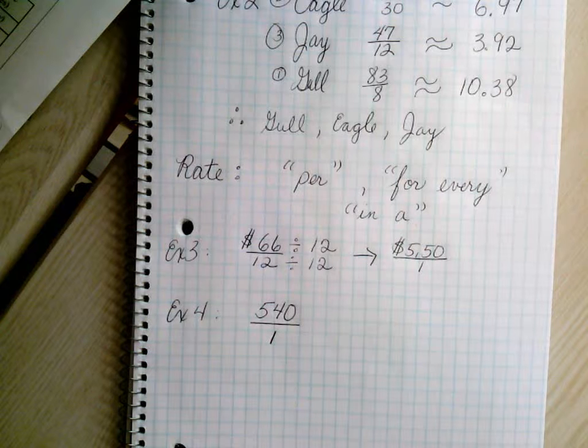They want us to find out how much it travels per minute. In order to do this, you need to convert this unit rate to instead of hours, minutes.